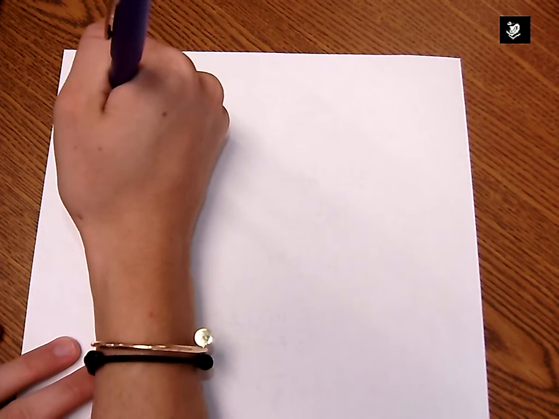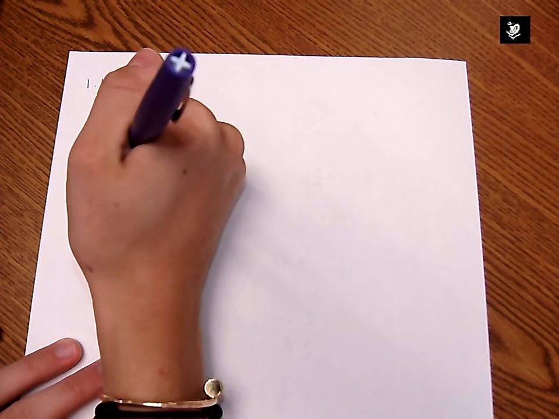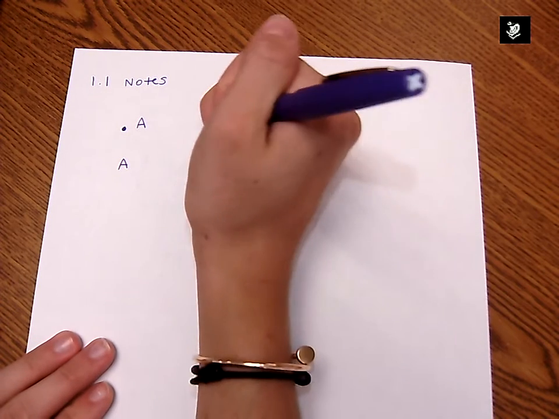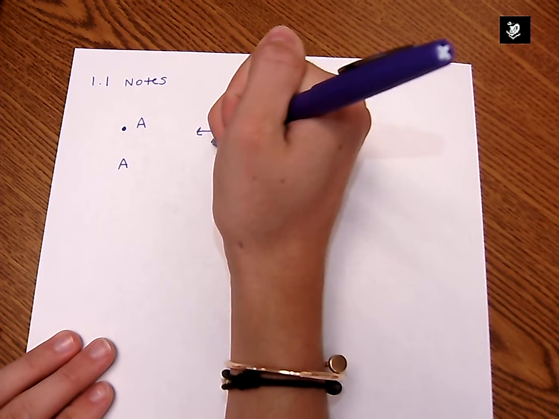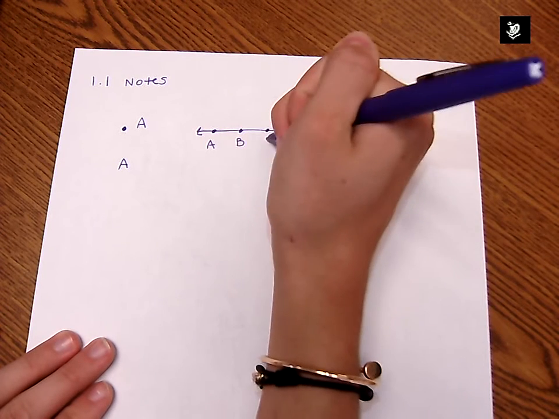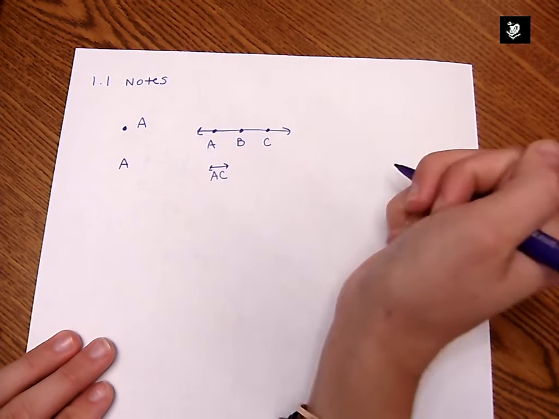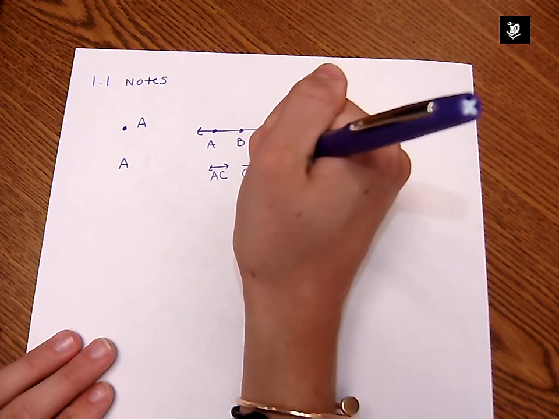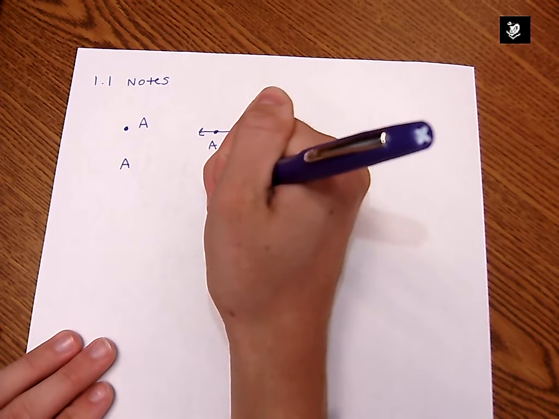Okay, so just to recap 1.1 a little bit, because I did have to talk really fast during our class. When we're naming a point, we use one single capital letter. So if we were to name this point, we would just put letter A. If we are going to name a line, we have to remember that we need to put our arrows. So we could name this line AC with a line and arrows on top. We could switch the order of the letters. We could use the B if we wanted to. So these are all ways to name a line.